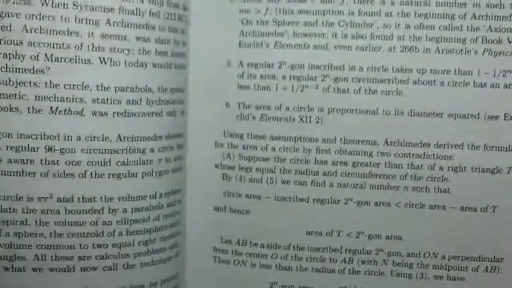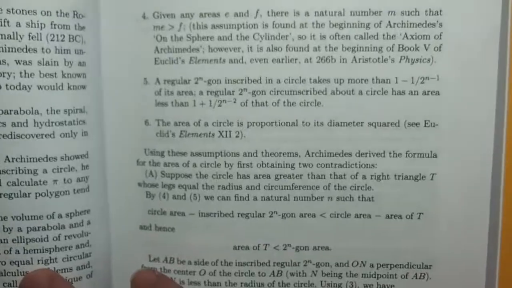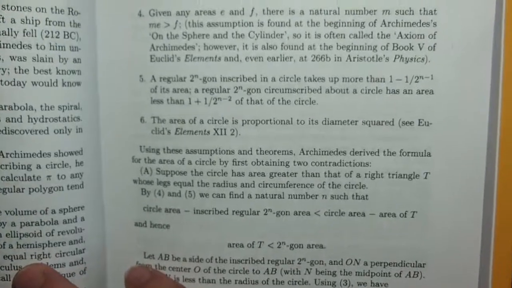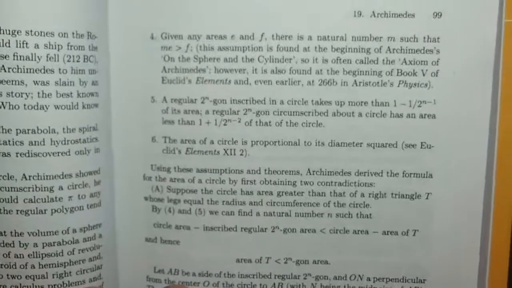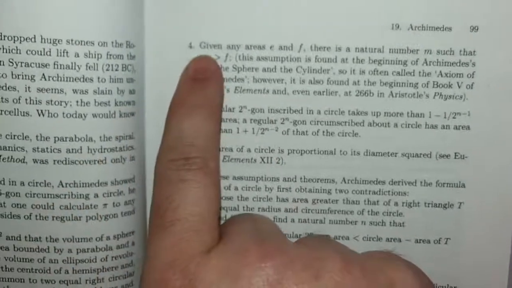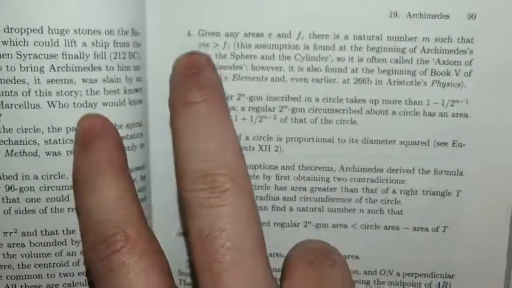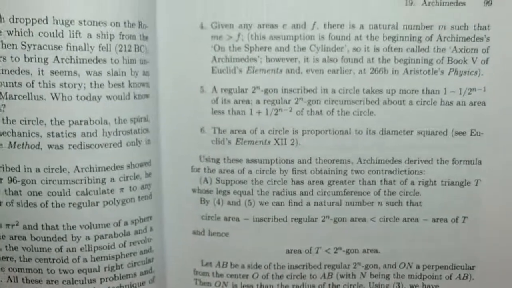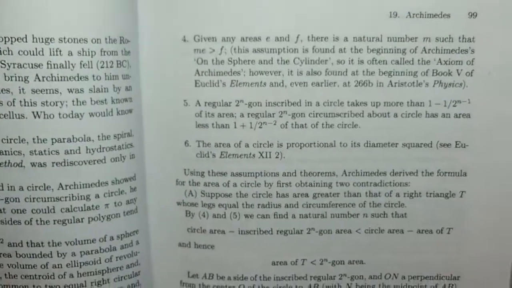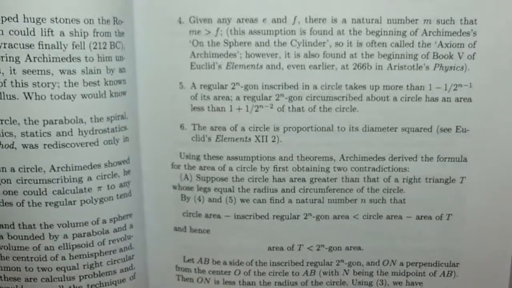Okay, next, this is a property that if you've had Math 310, Math 410, or any of the proof math classes before, you will have seen number 4 called something specific. Given any areas E and F, there is a natural number m such that m times E is greater than F. This is called the Archimedean principle, okay? And so this is the first context in which it shows up.